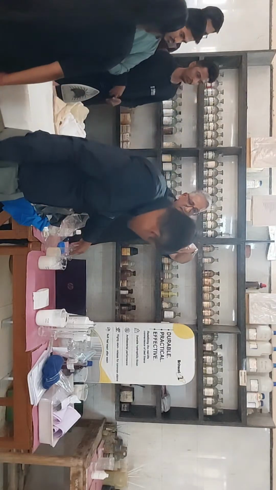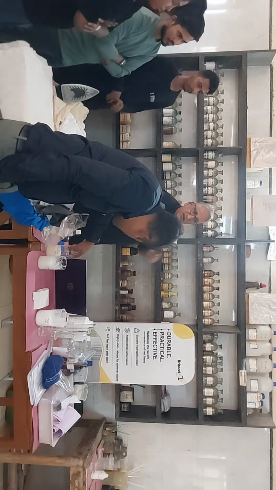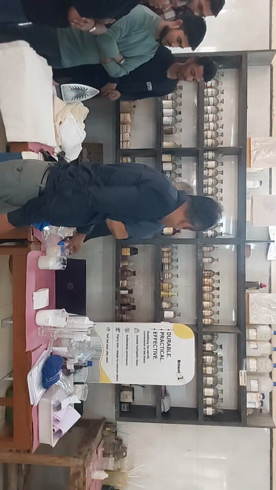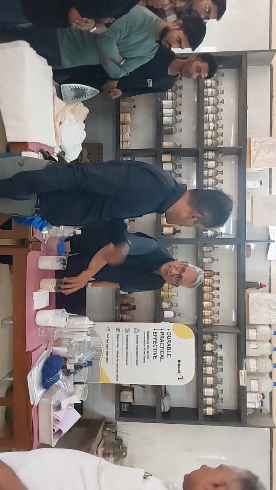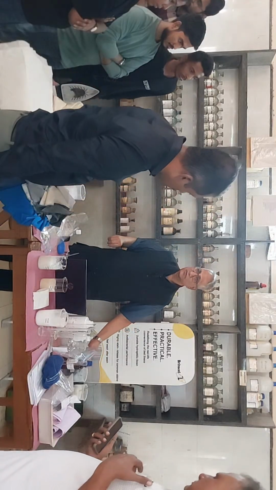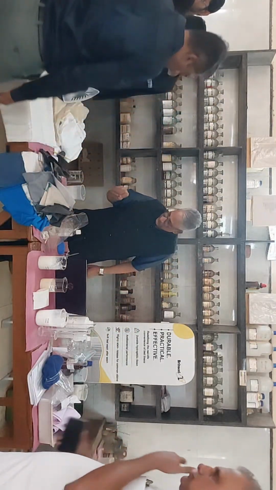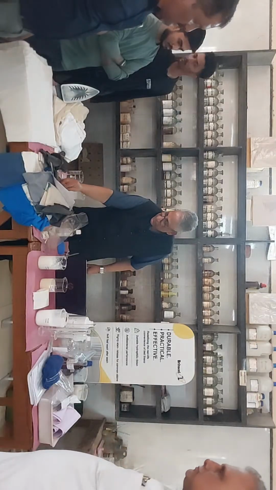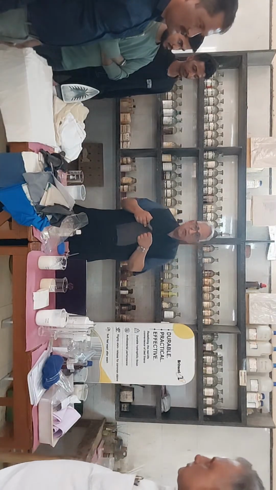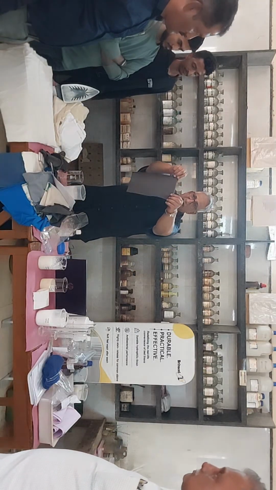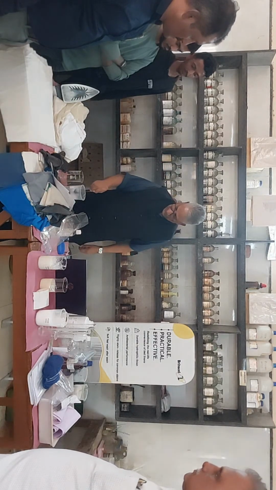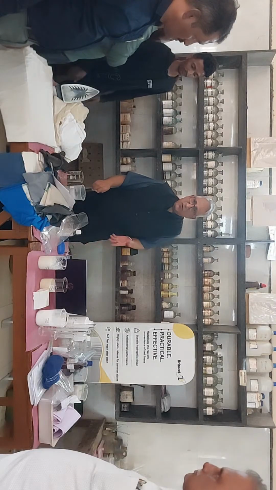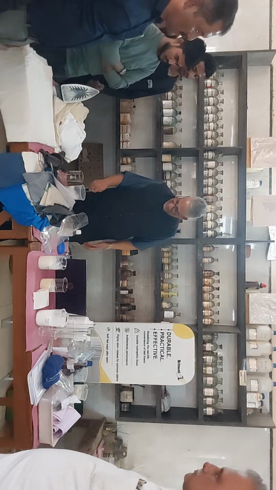So I have a perfume finish. Okay. Fragrance finish or perfume finish, untreated fabric, I am putting into this. So we need to give some time to deposit onto this, right?